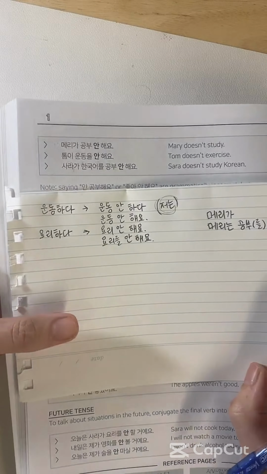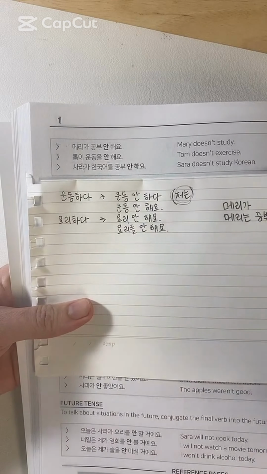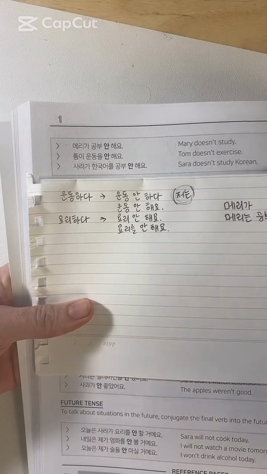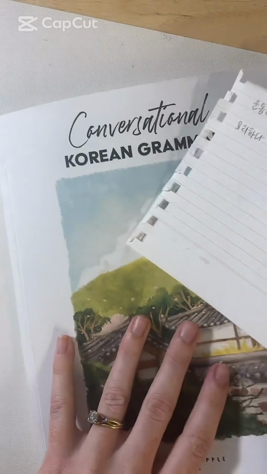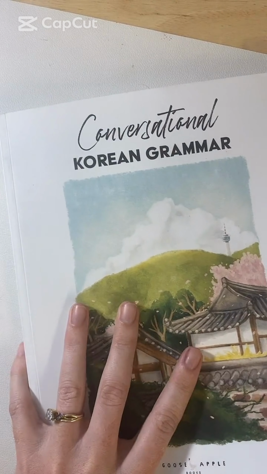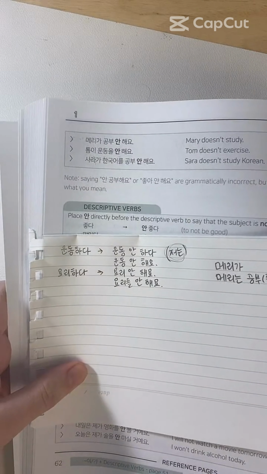You can definitely study that a little bit as well to practice. I understand, it's very confusing when you're starting out because these particles just do not exist in English the way they do in Korean. But essentially, 이/가 is used for subjects and 을/를 is used for objects.